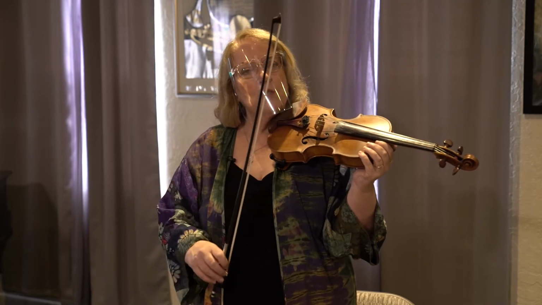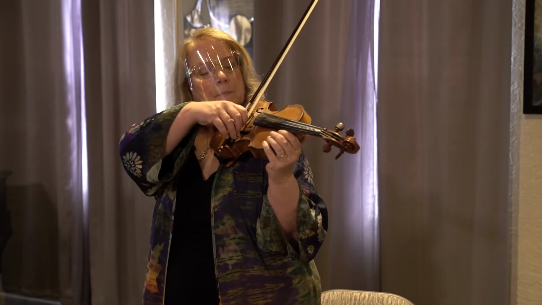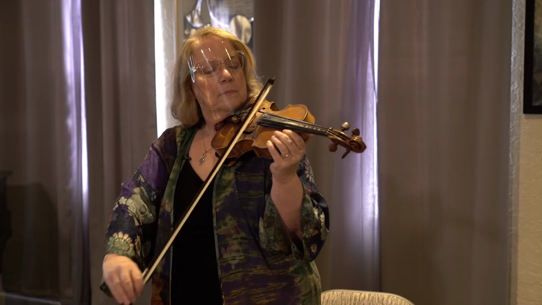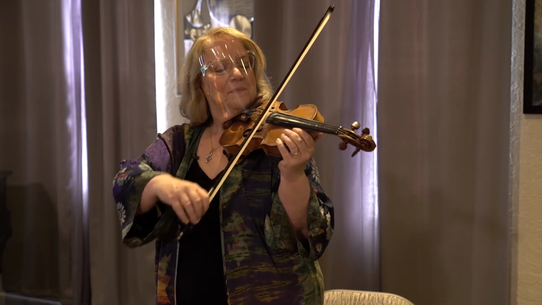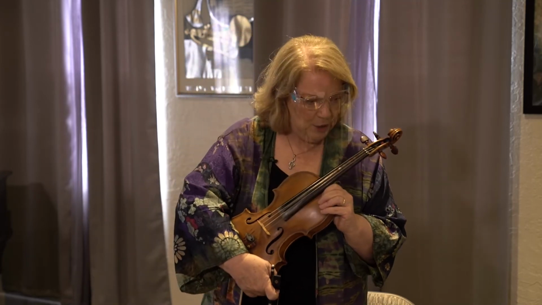I'm not going to have as much weight on the arm, but I'm still going to use good bow placement, and I'm going to slow down the speed of the bow. And that will create your dynamics, your fortes and your pianos.